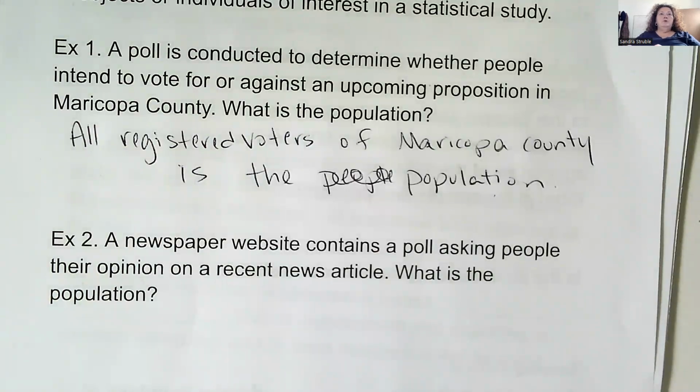So it has to be people who have read the newspaper website, not even the newspaper, it has to be on the website. And so the intended population is probably going to be everybody, but not everyone reads their website.